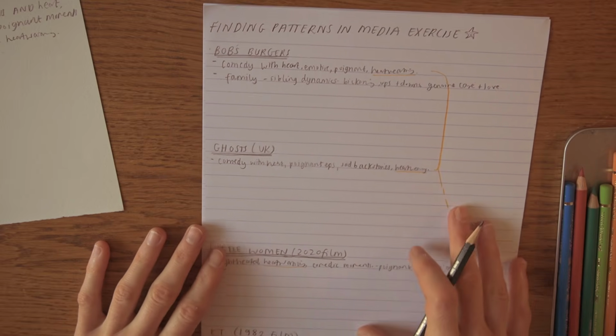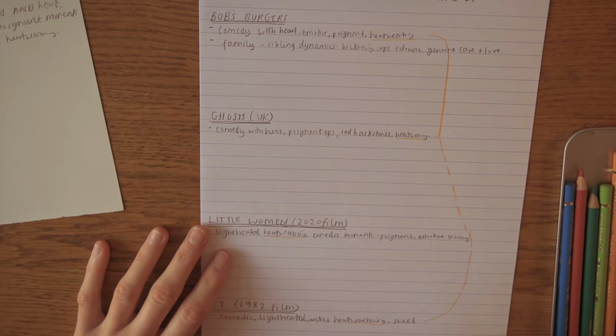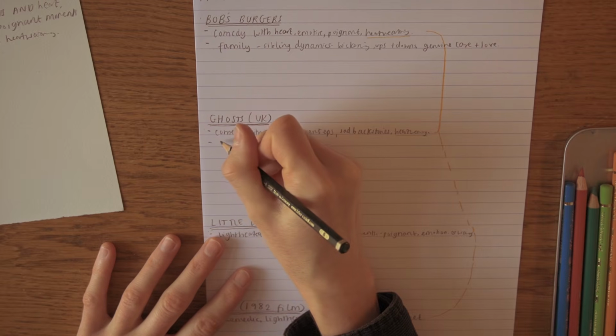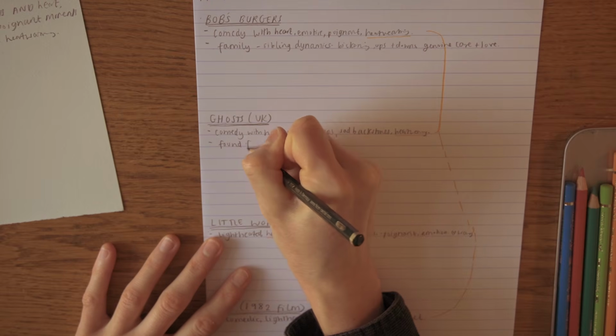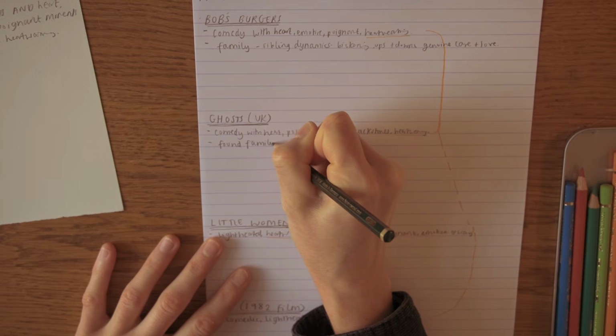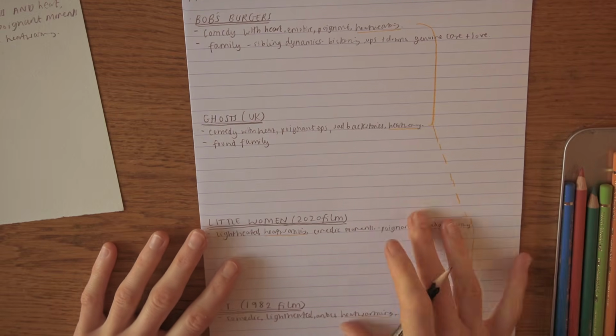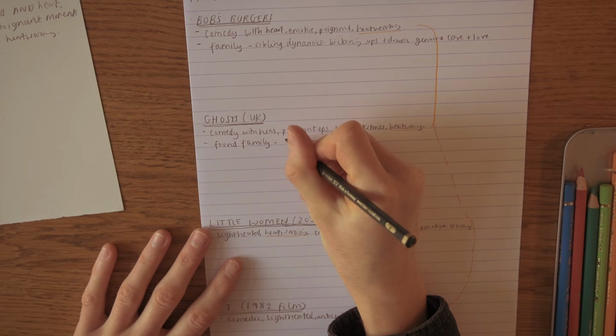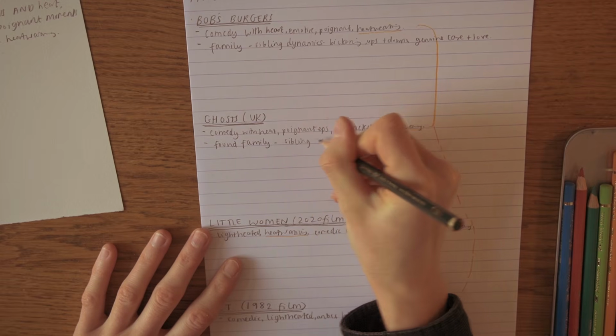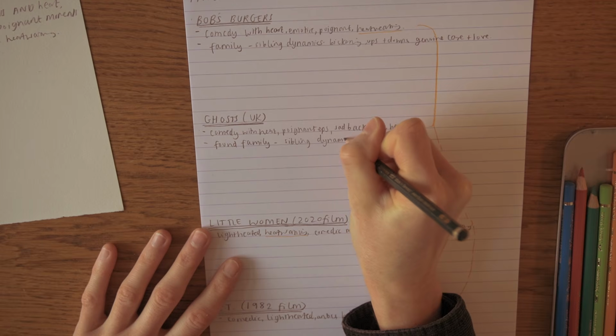Now let's go through our list again. Ghosts very much does have family, but it's more in a found family sense. Now I know about myself already, I really love found family. I have a real soft spot for it. And again, there actually are a lot of sibling dynamics between the ghosts.